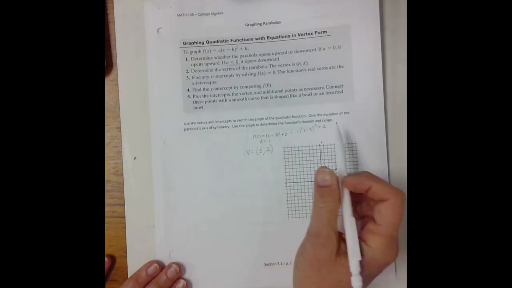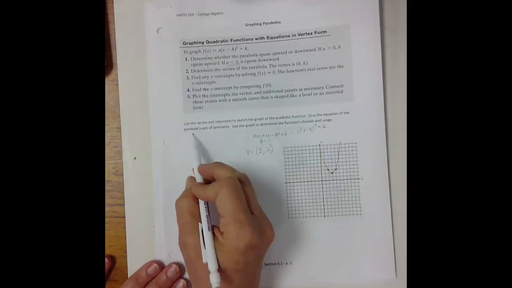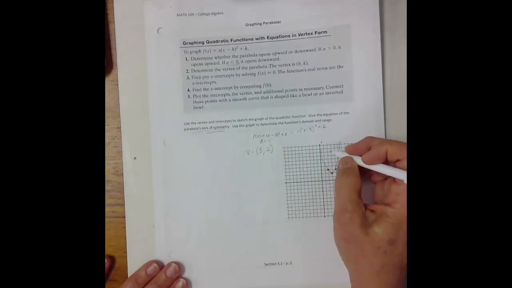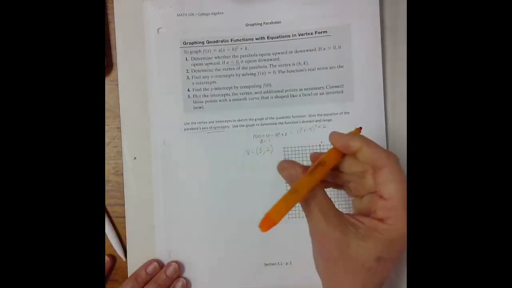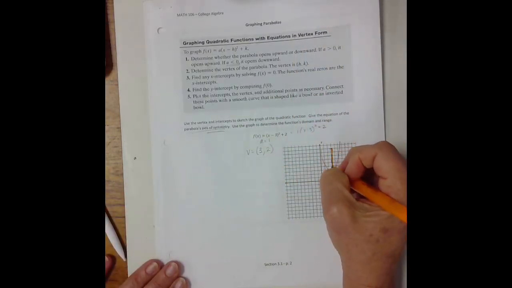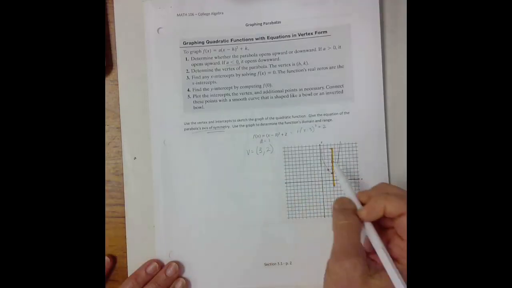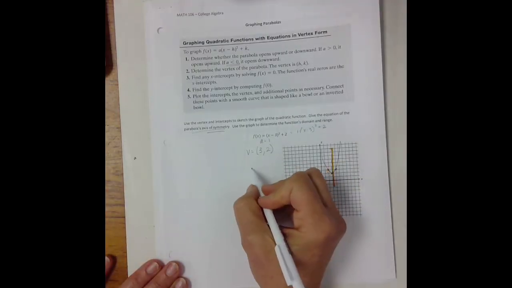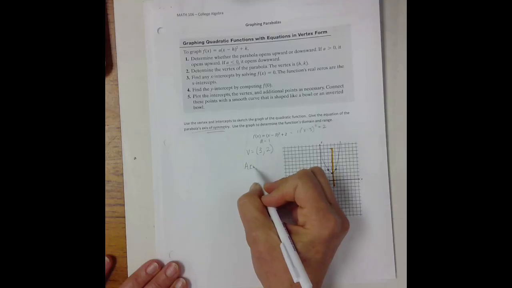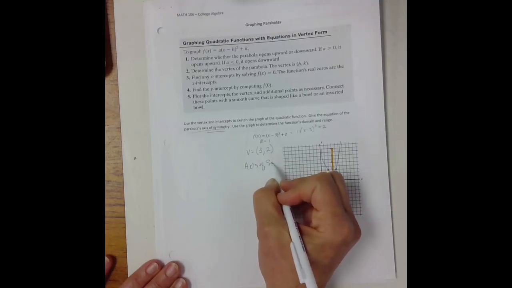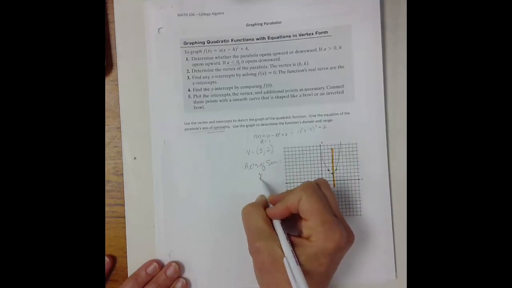And then I'm also going to determine the axis of symmetry. Well, the axis of symmetry is going to be right down the middle. Maybe I should put it in a highlighter color. It's going to be right down the middle, and it'll also be the x value of your vertex. So if my x value happens to be 3, that means my axis of symmetry will also be x equals 3.